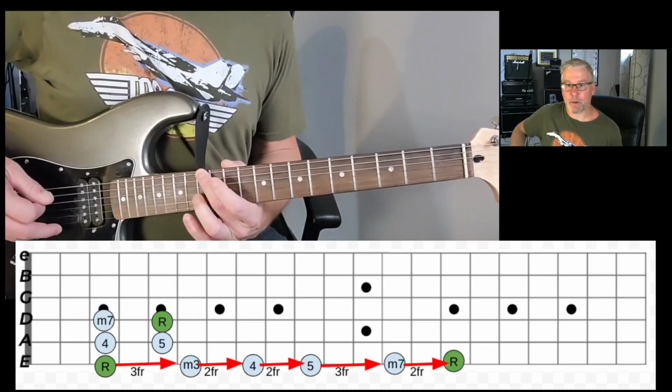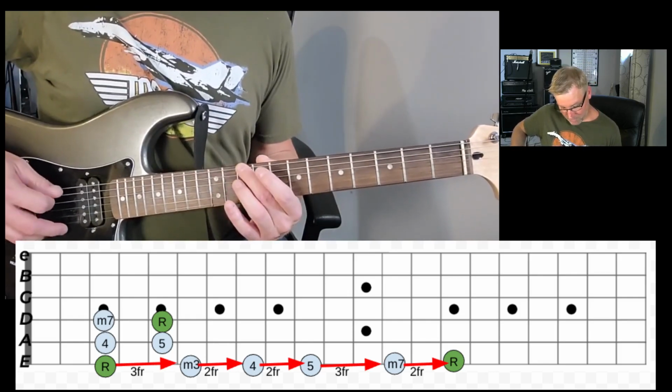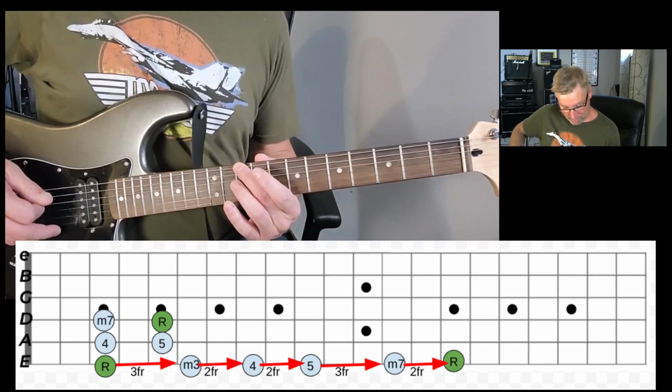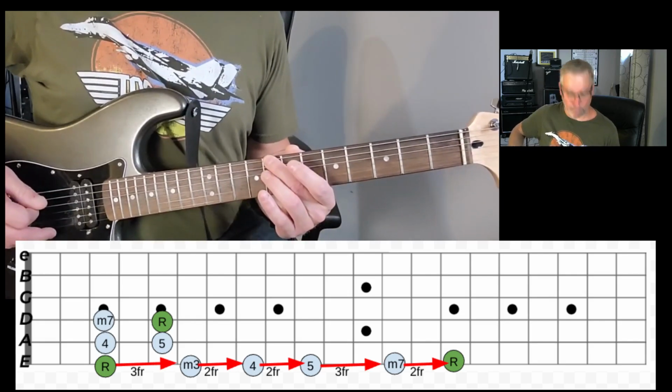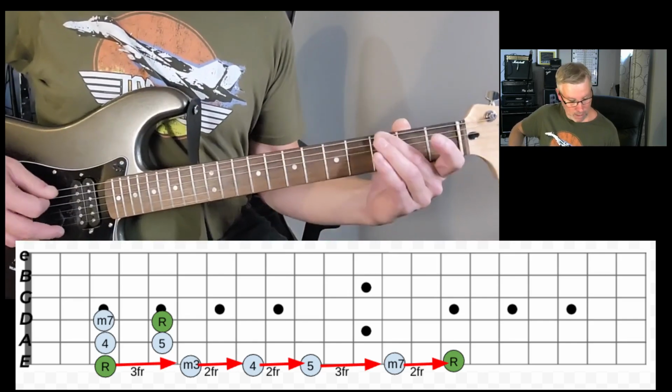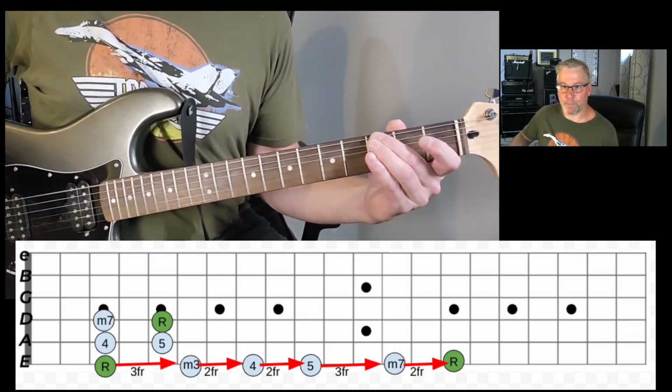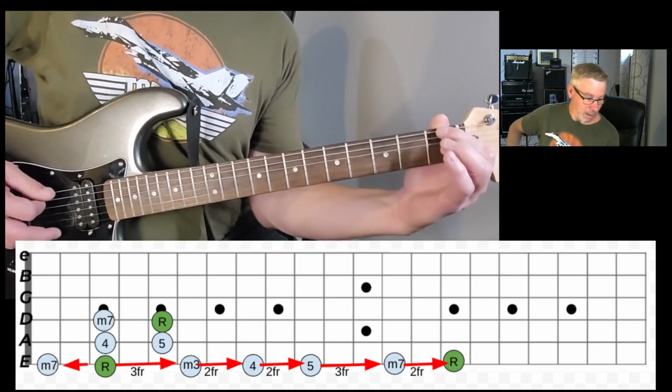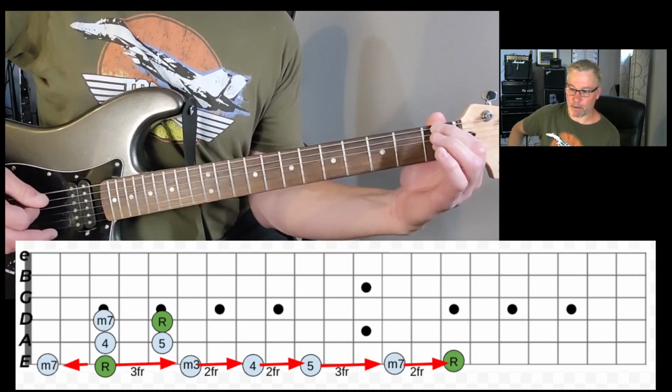2 down is my minor 7th. 3 down is my 5. 2 down is the 4. 2 down is the minor 3rd. 3 down is the root. We're not done. There's another minor 7th here.